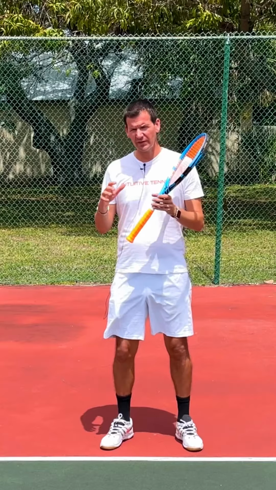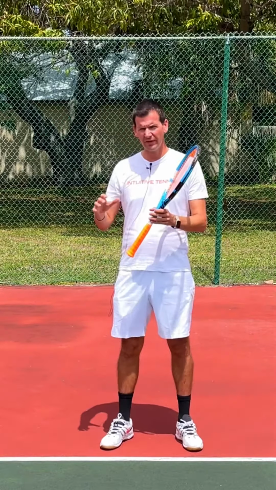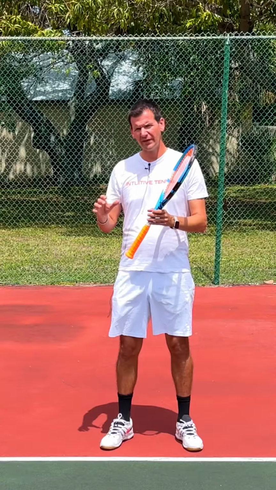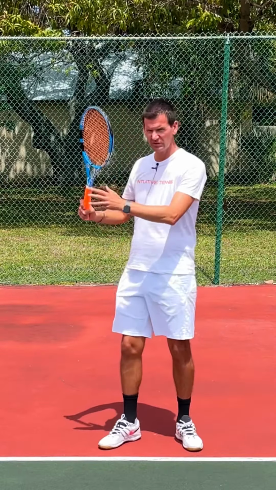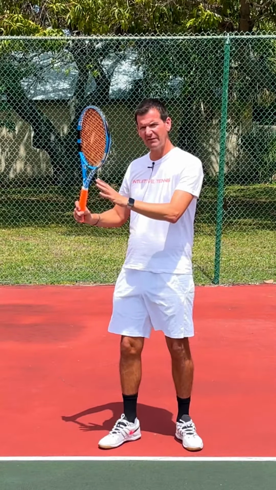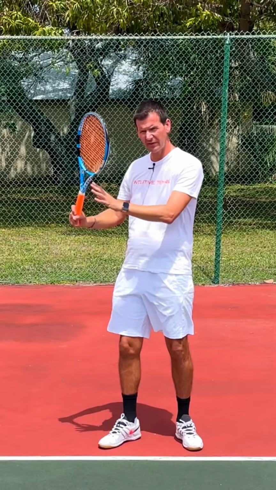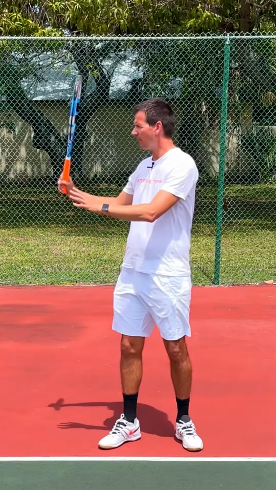What is the difference between style and fundamental? On the forehand, a fundamental part of the forehand will be your loop. So this is something that all high-level players have in common. So this part of the forehand is fundamental. In other words, the racket has to go up before it goes down.